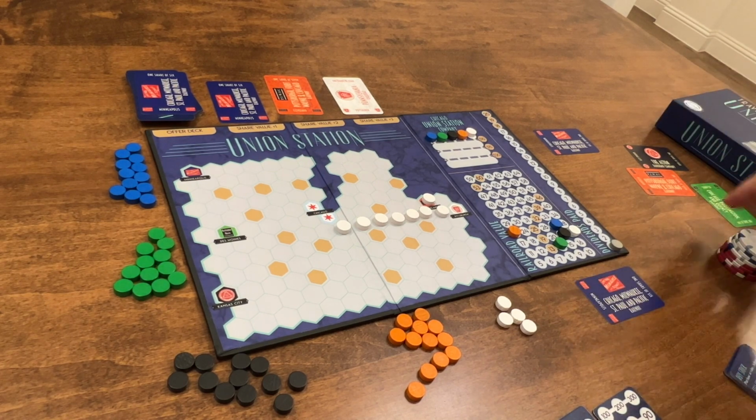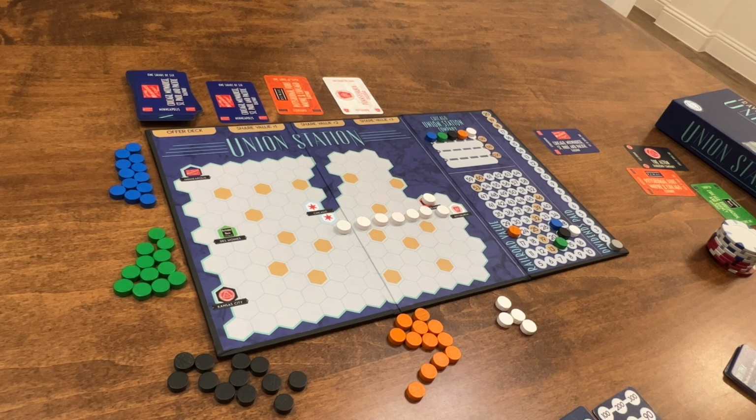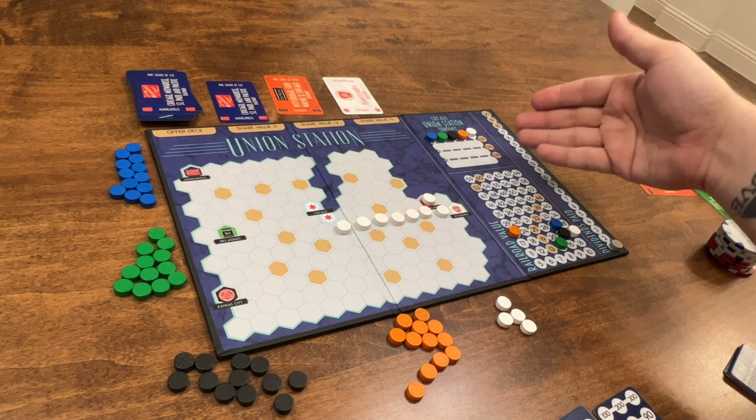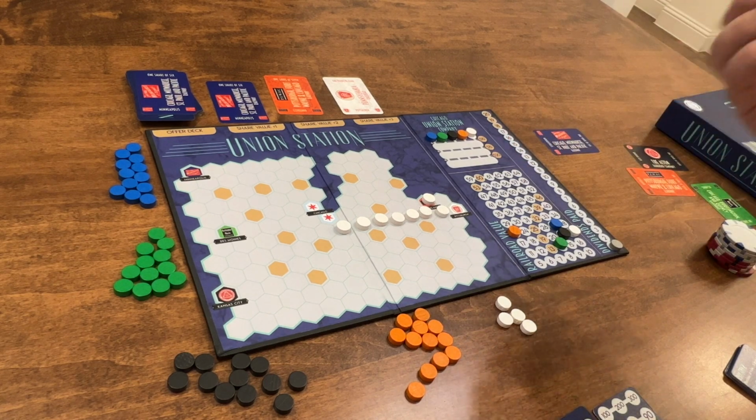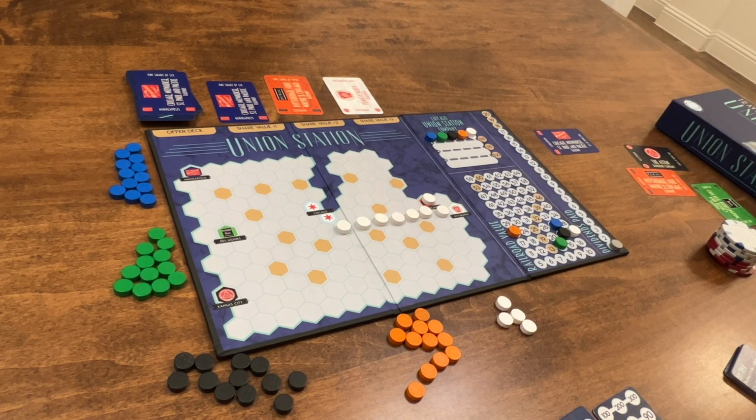So each of us would get $14 from the bank. Hooray! The other thing that happens whenever you purchase a share is actually a historical thing. So Chicago Union Station, the building was actually owned by the individual companies. Like there was somebody who owned it, but everybody kind of owned shares in the building. So there's this kind of weird semi-cooperative aspect of this.